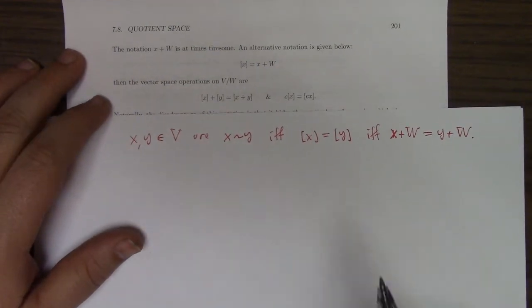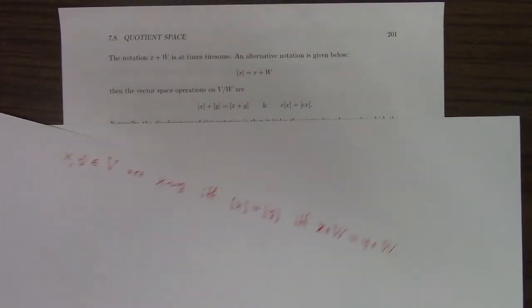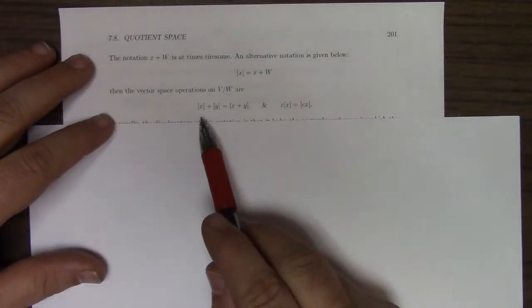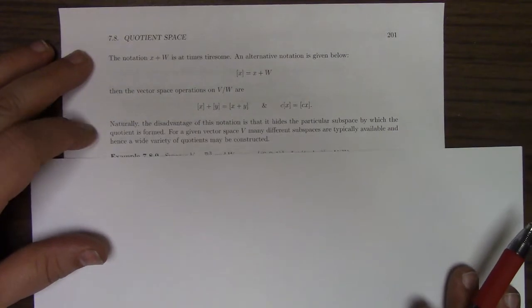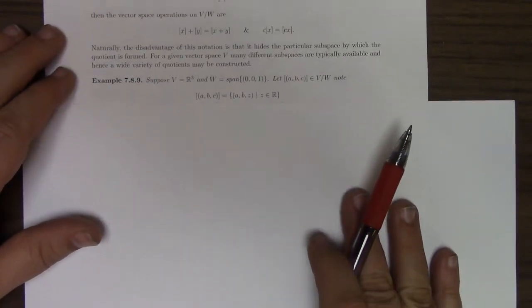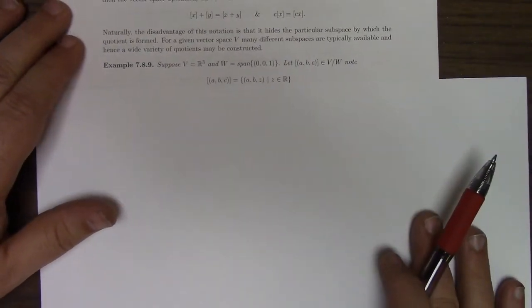Anyway, in the bracket notation, we have that this is that, and c times bracket x is bracket cx, all right? So here are some specific calculations.